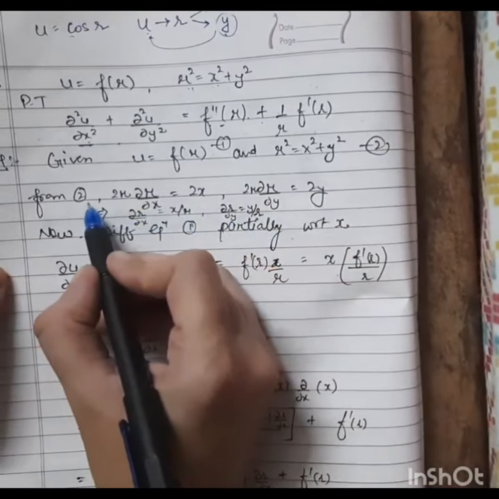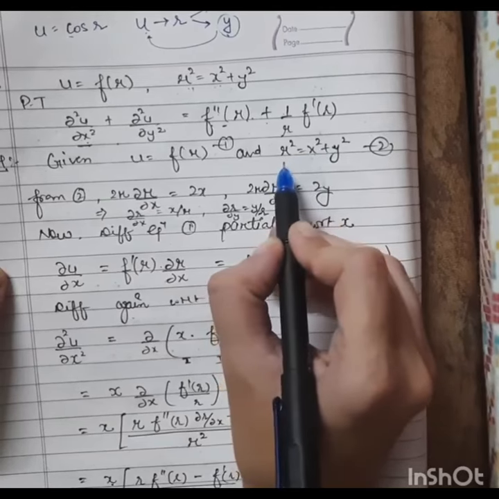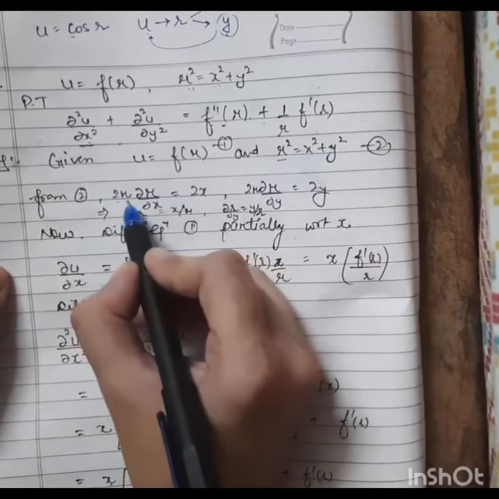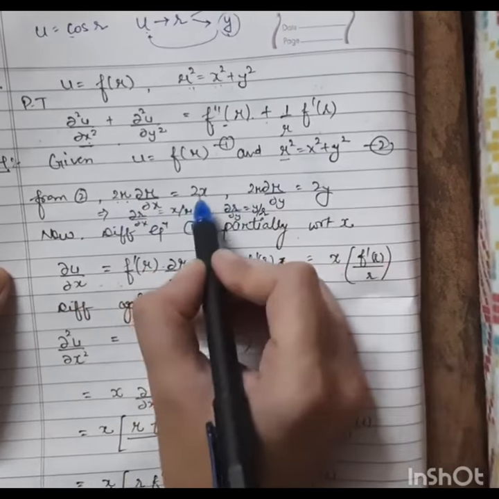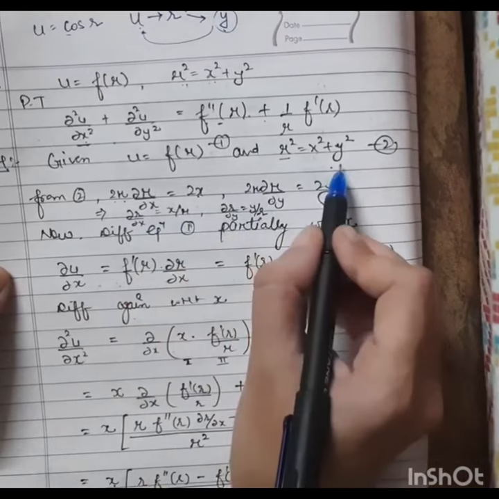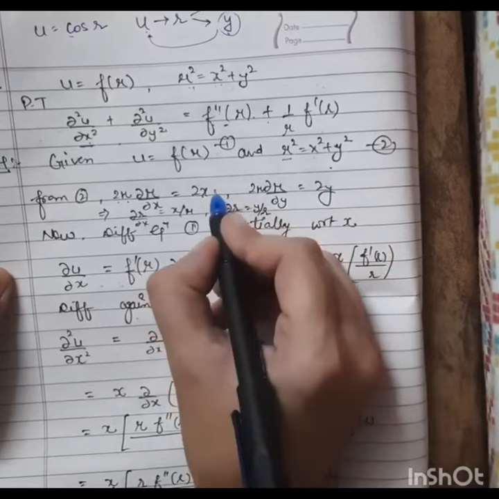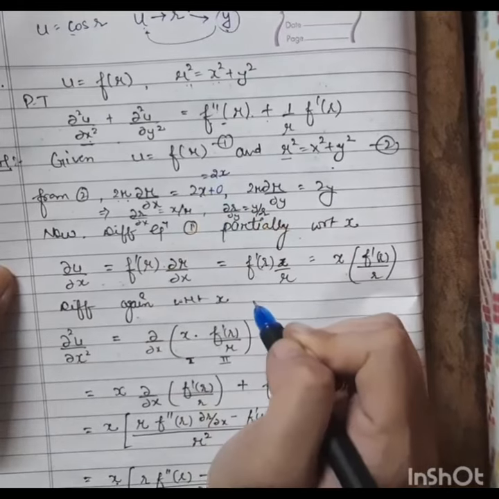Now from equation 2, if I differentiate this partially with respect to x, what will I get here? Derivative of r square will be 2r ∂r/∂x, and derivative of x square is 2x. Since y is a constant during differentiation with respect to x, it will be 0, so 2x plus 0, which gives me 2x.